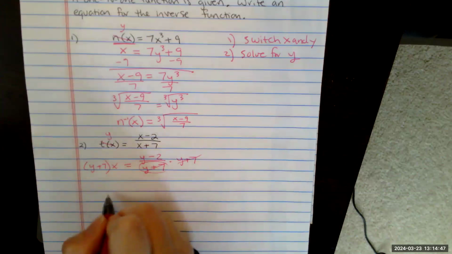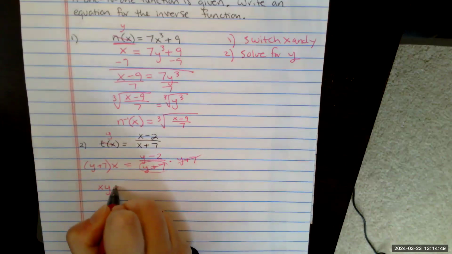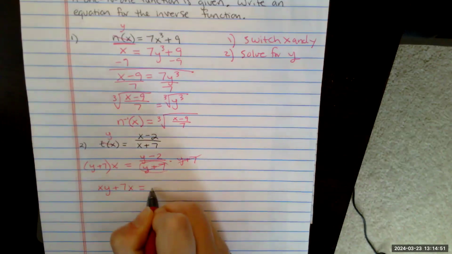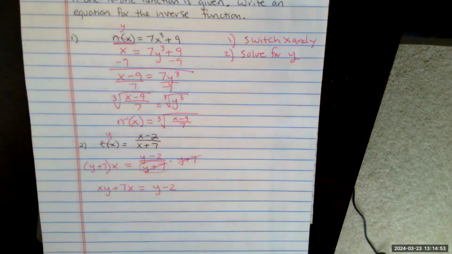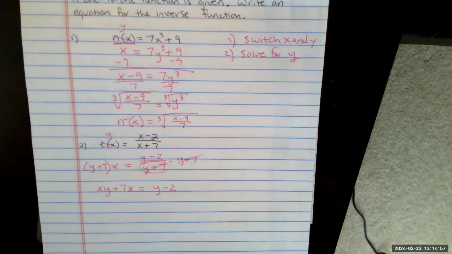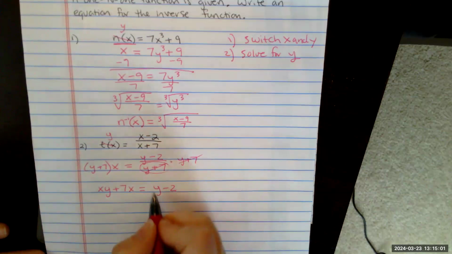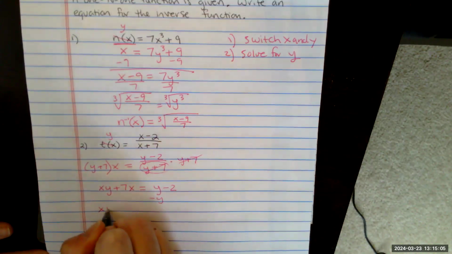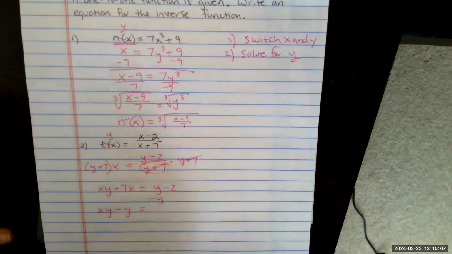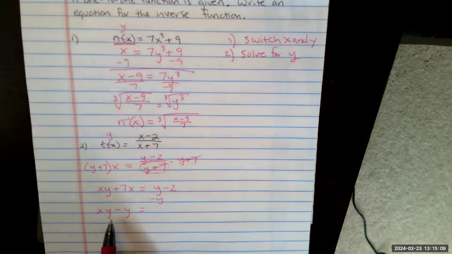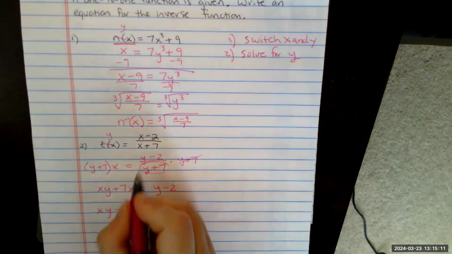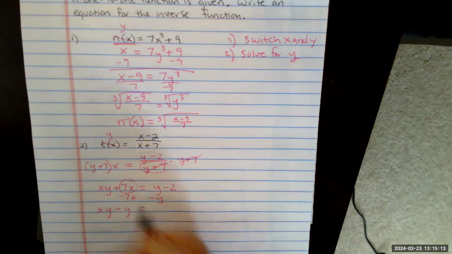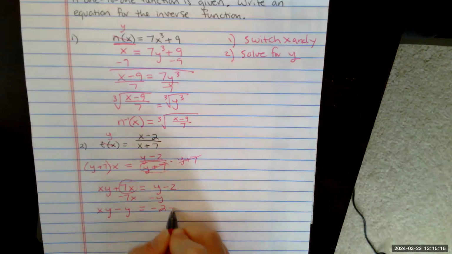I'm going to go ahead and distribute that because I know I'm going to want to eventually get everything that has a Y on one side and everything else on the other side. So I'm going to move this over by subtracting. So now I would have both things that have a Y on one side, and I'm going to move this to the other side also by subtracting.